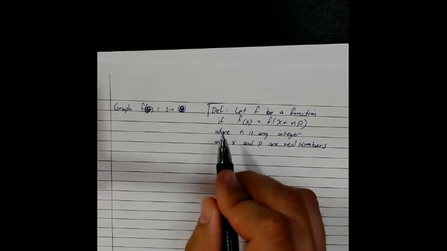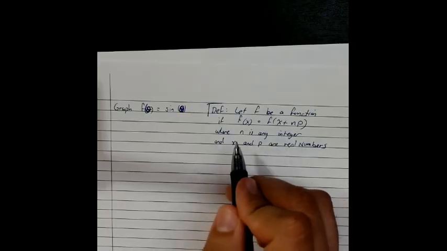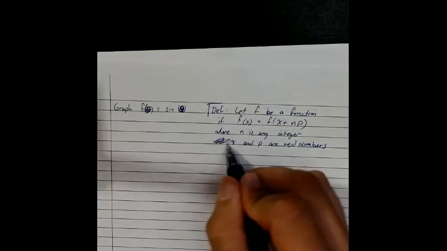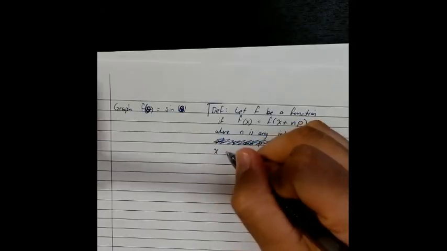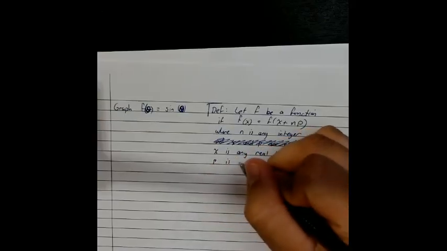Well, actually, this is bad grammar. Let's go ahead and say it this way. Where n is any integer, x is any real number, so it doesn't have to be an integer, it could be a decimal, a fraction, anything we like, any real number, and P is some real number.